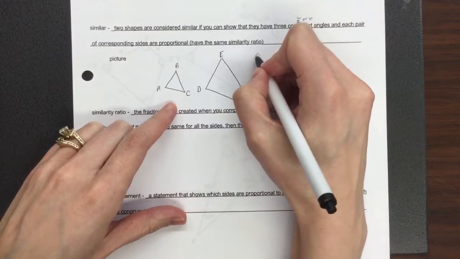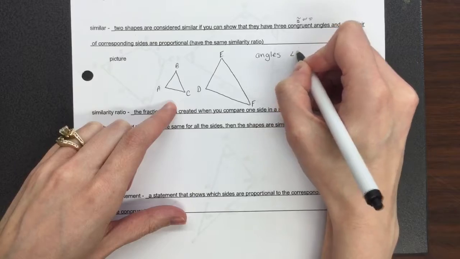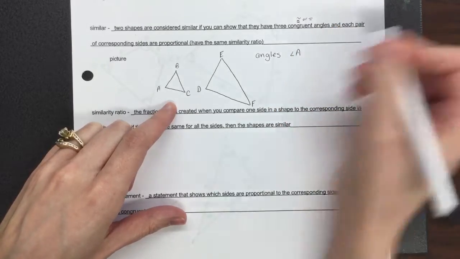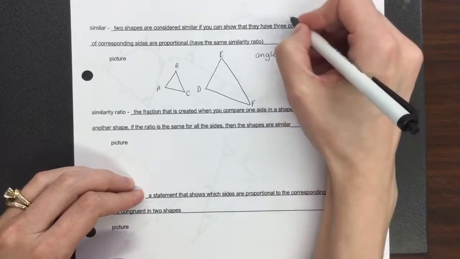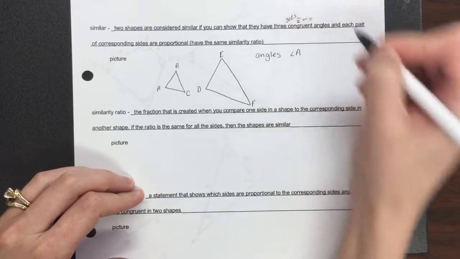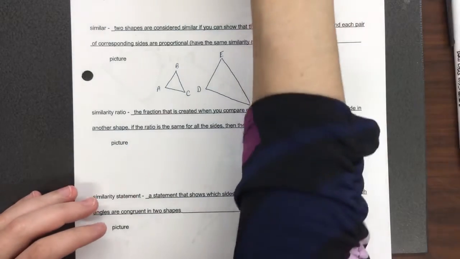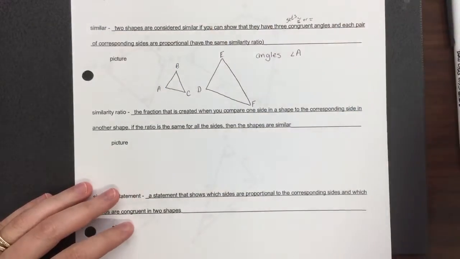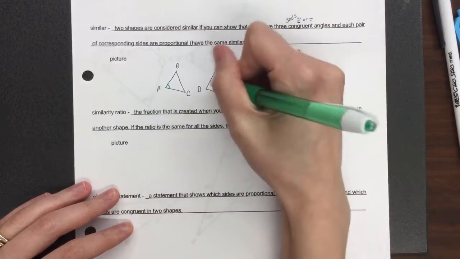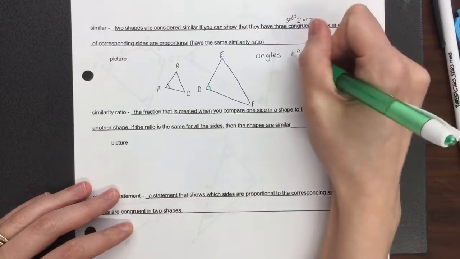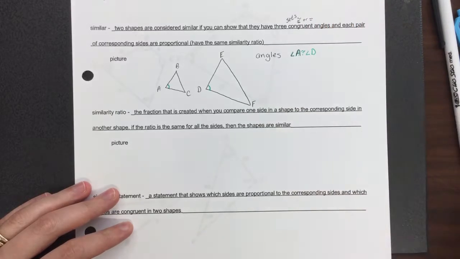So what that'll look like is for the angles, and what I mean by corresponding, they have to have three sets of congruent angles and each pair of corresponding sides. If we take a look at angle A, it would have to be congruent to angle D.